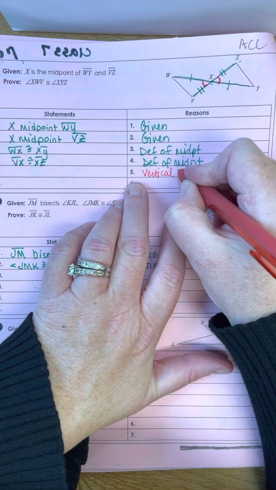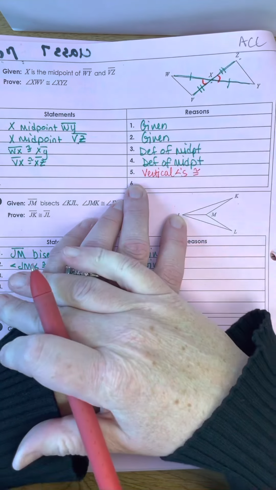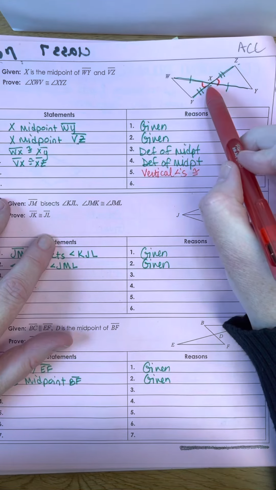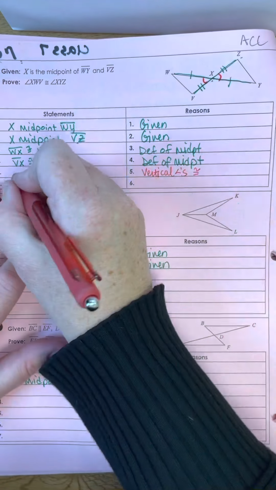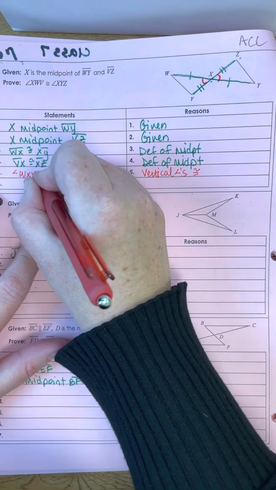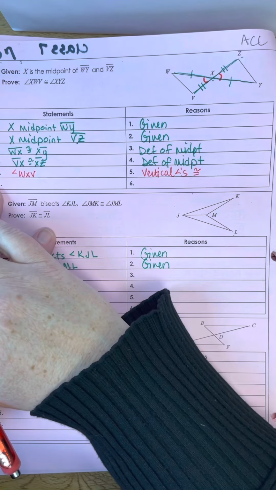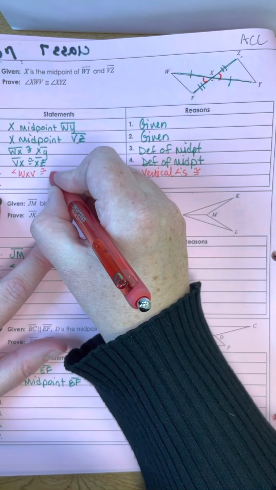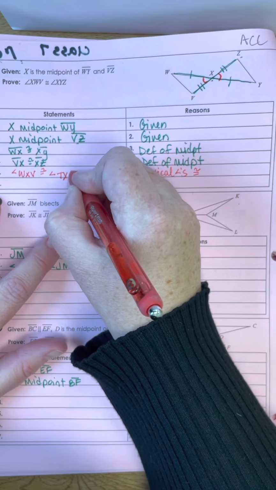My vertical angles congruent. And you can name them with 3 letters. X has to be the middle. WXV, angle WXV, congruent to angle YXZ.